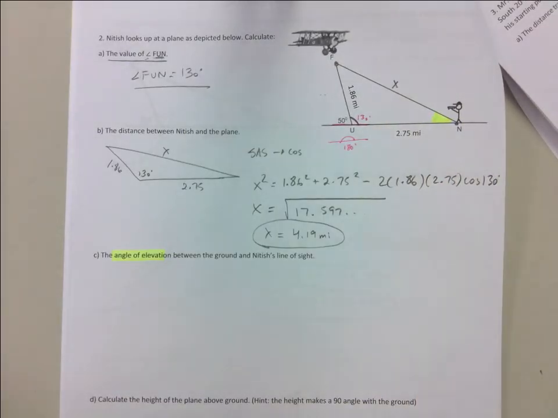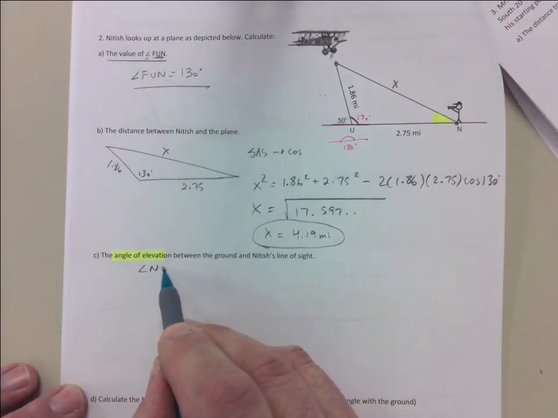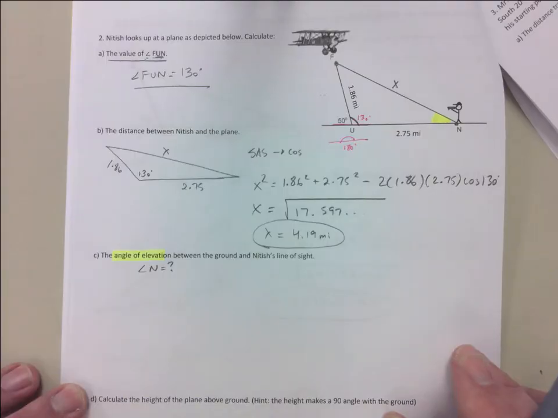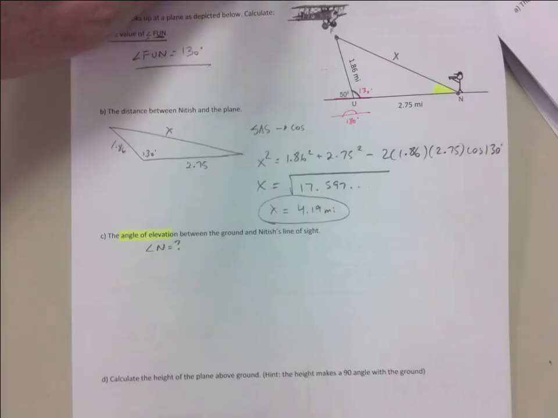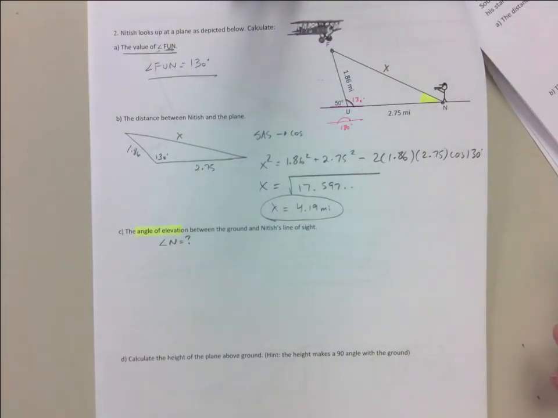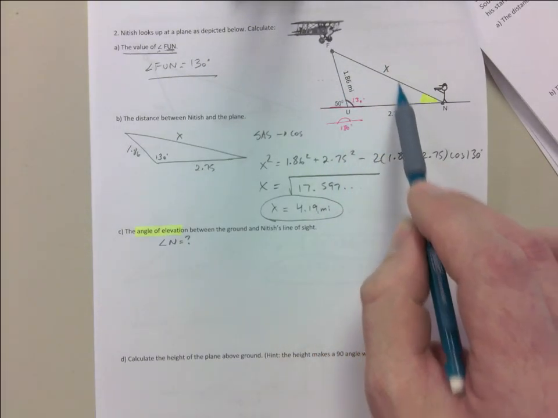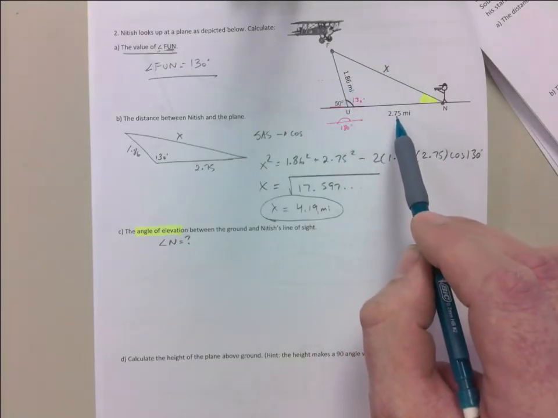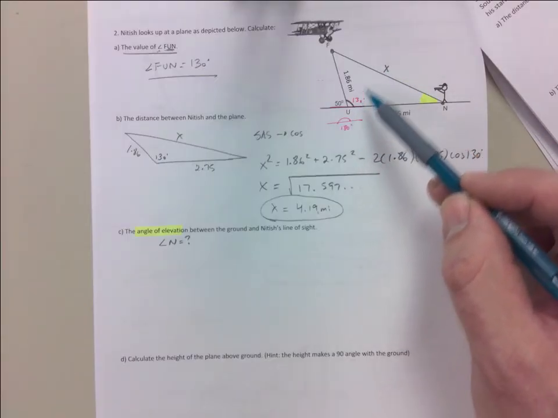So we can call that angle N. What law can you use for that one? Side, side, side. We actually have now created a side, side, side scenario. We know all three sides, so we could use that. Or we could use sine law, because we have a pair now.